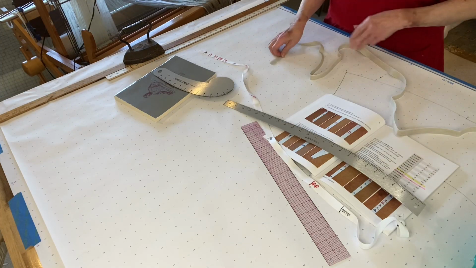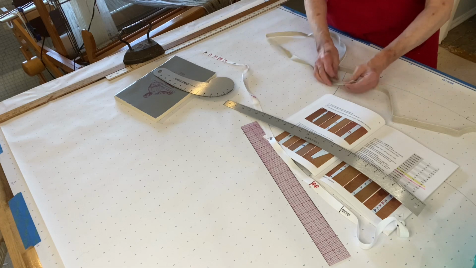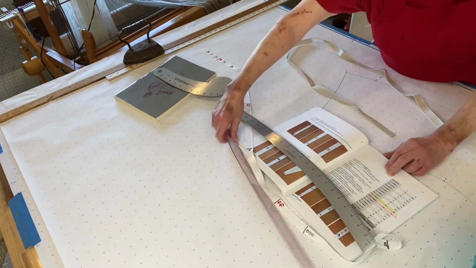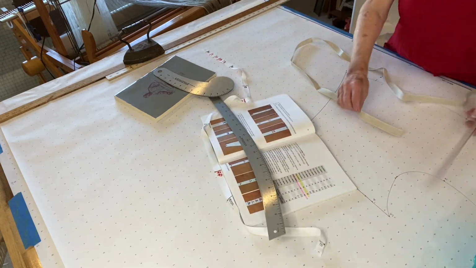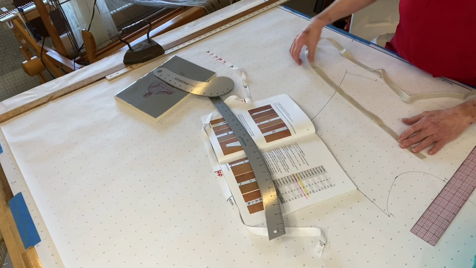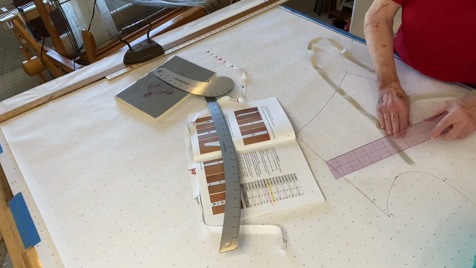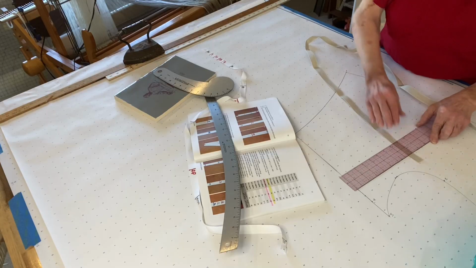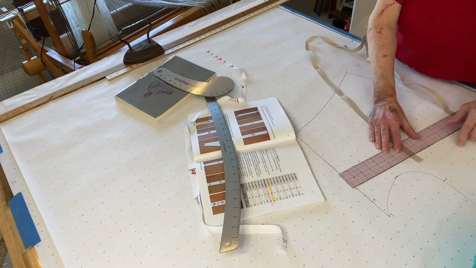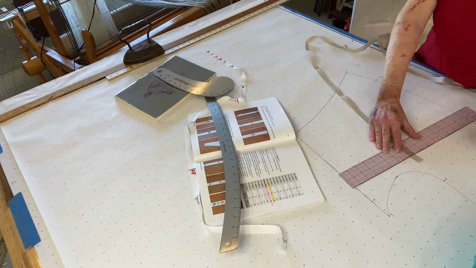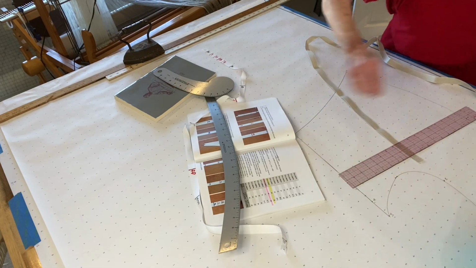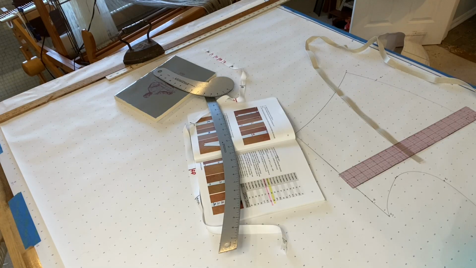Oh, I want to make a mark at the end. So we're going to start at the end, and because I want my marks to be perpendicular to the tape, for accuracy's sake, I'm going to make a mark this way across at the beginning. And where are my markers? Oh, there they are.